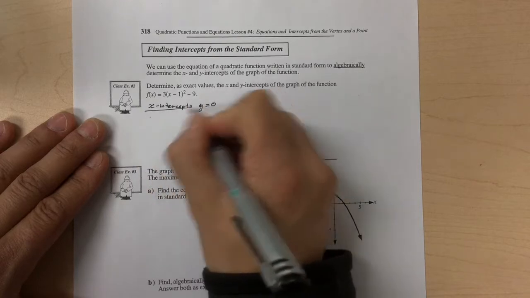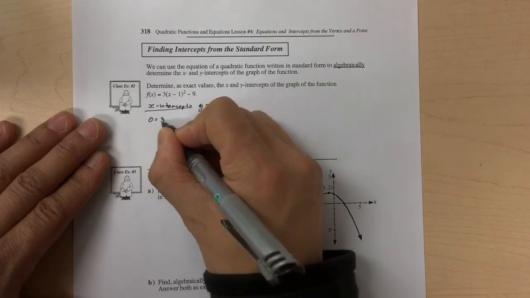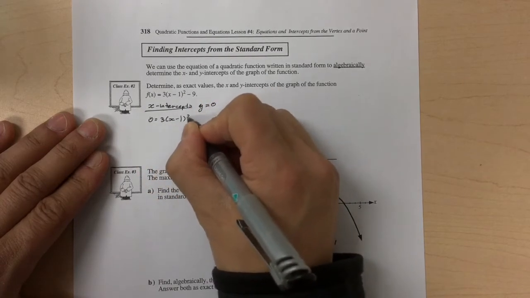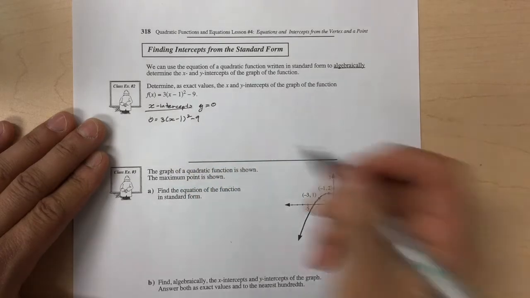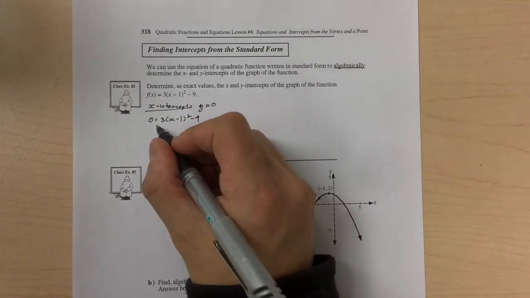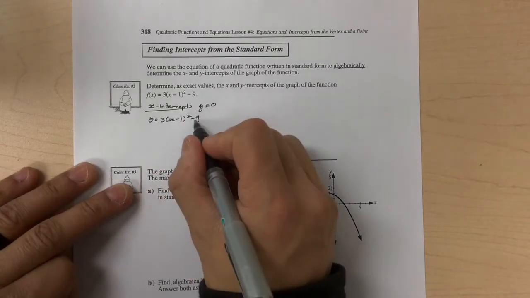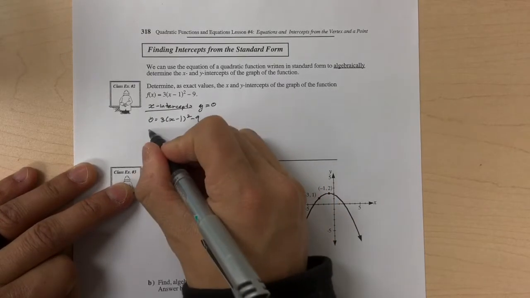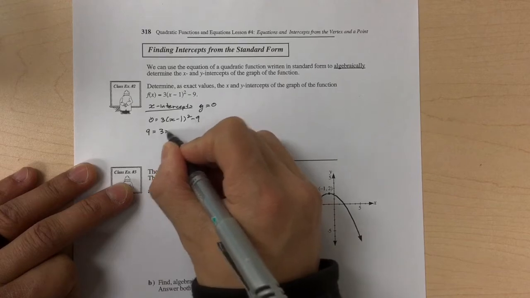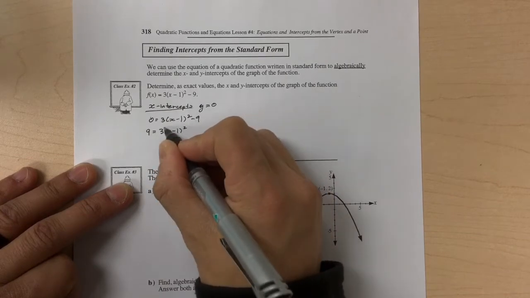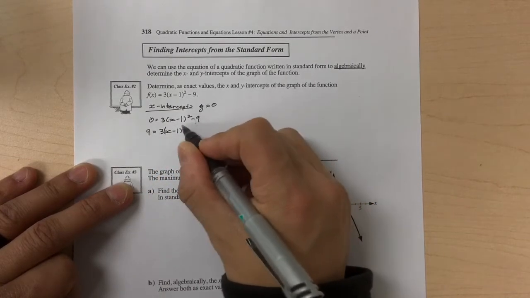But if y is equal to 0, then we would have 0 is equal to 3x minus 1 squared minus 9. And if I expand my function here and solve for x, so 9 is equal to 3x minus 1 squared. I kind of skipped a step there.